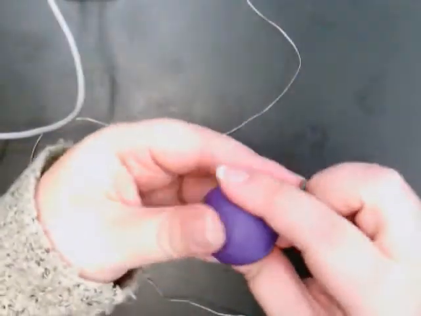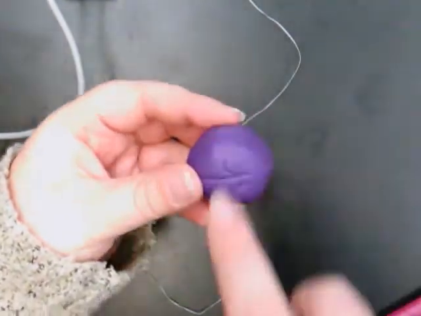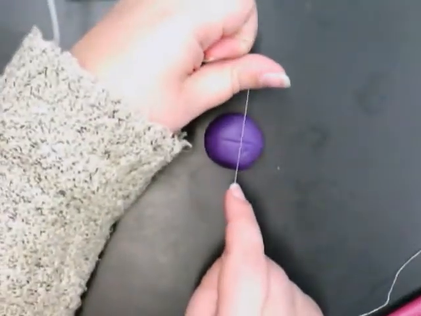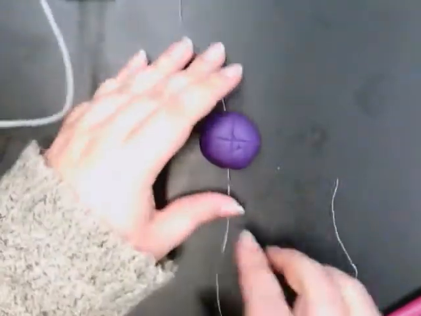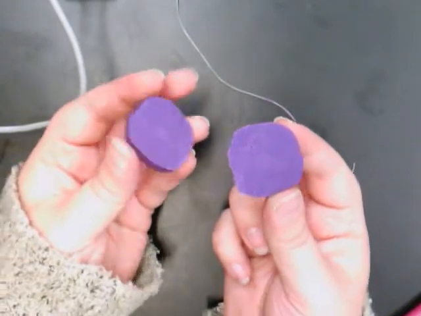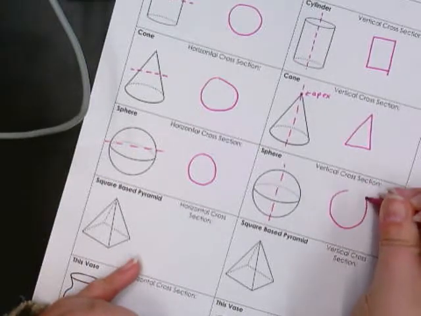And now I'm going to have to piece it back together. I'm going to cut the other direction now. So before I cut this way, now I'm going to cut this way. And we'll see what we get here. And another circle. So the sphere, whichever way you cut it, is a circular cross section.